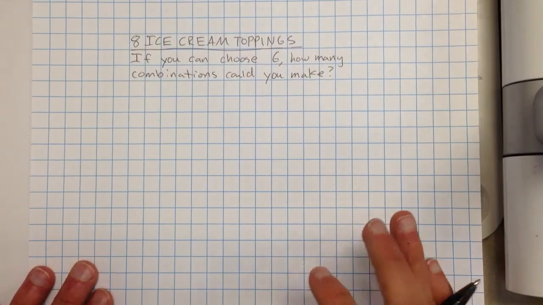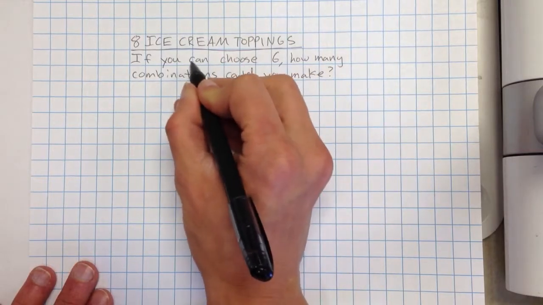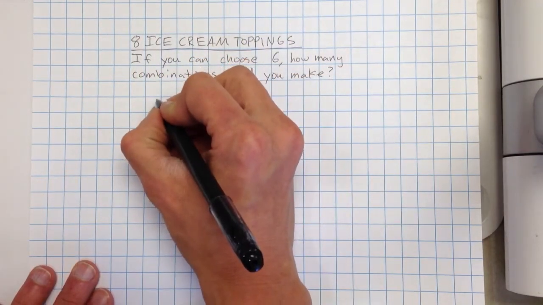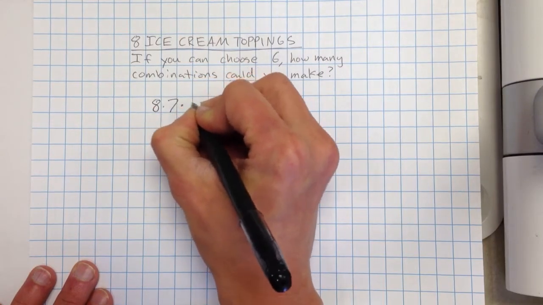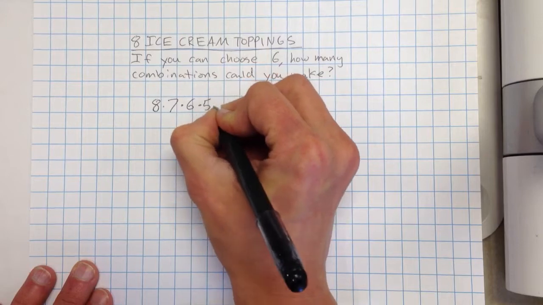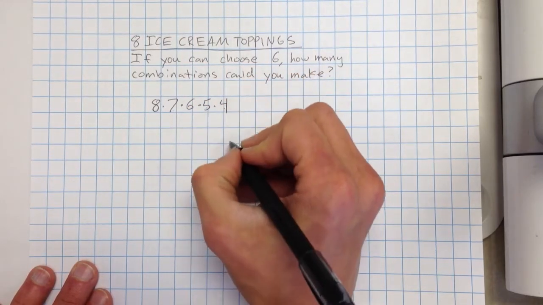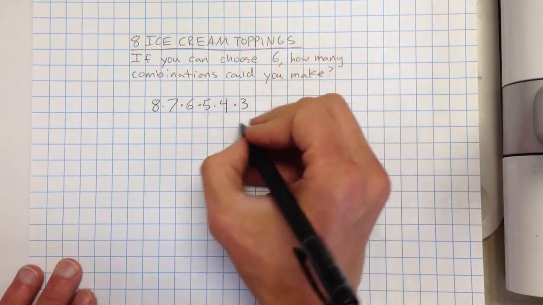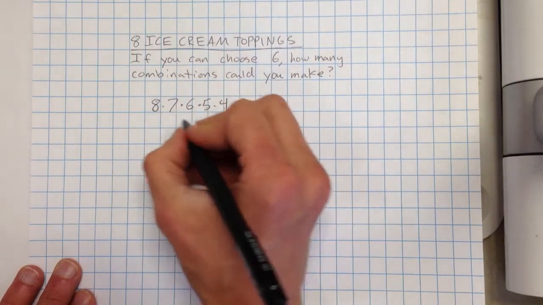And so right here, we're going to start with thinking about the math that we would do. I have 8 toppings, and I can choose 6. So for my first choice, I have 8 things to choose from. Then I have 7, 6, 5, 4, 3. I could get out my calculator and figure that out. Okay, I'm going to show you a little trick though to go a little faster.